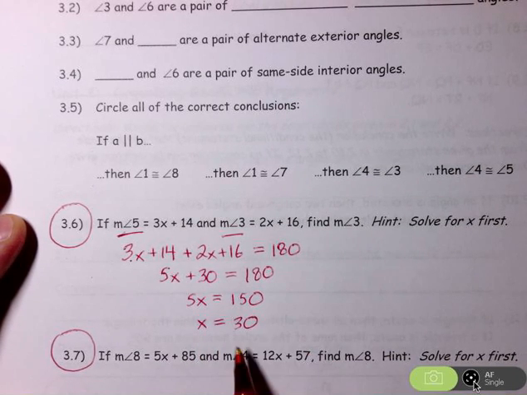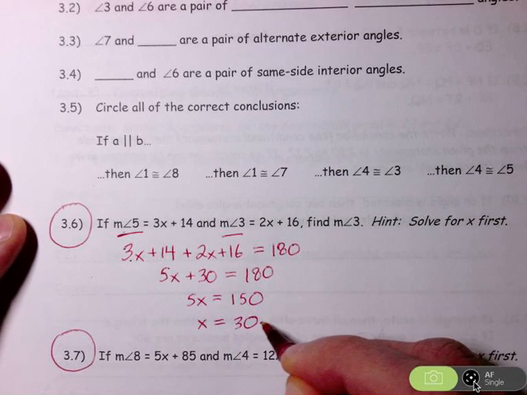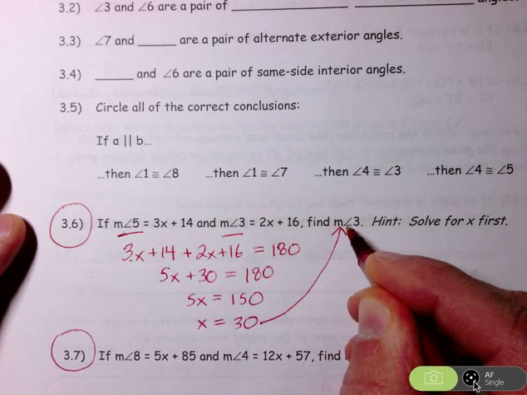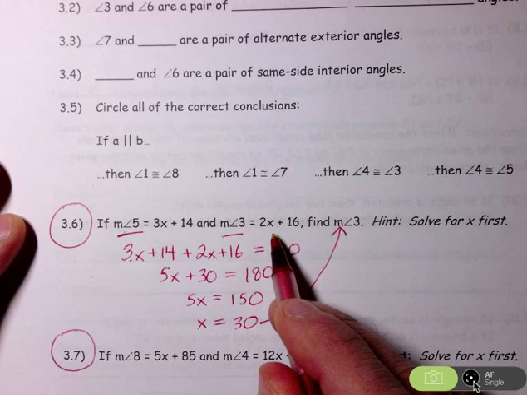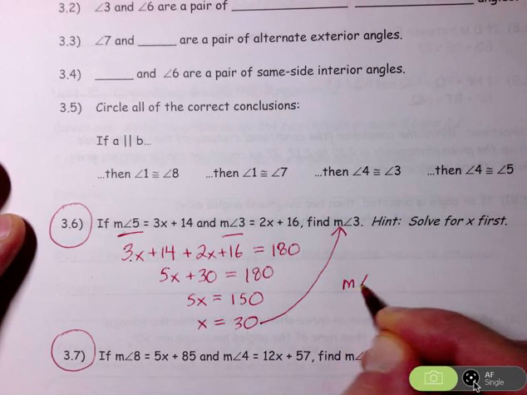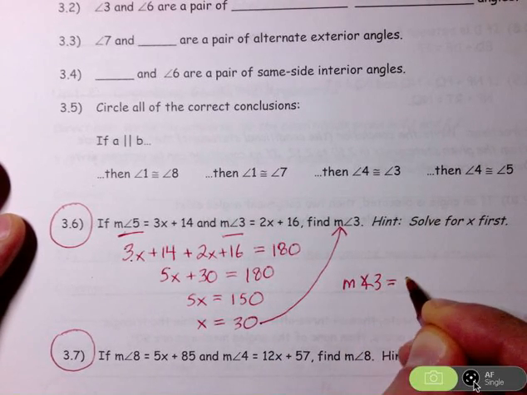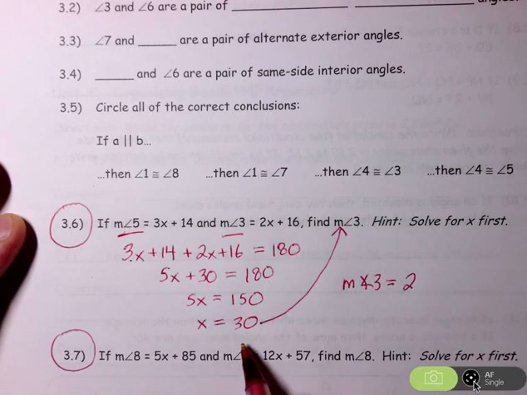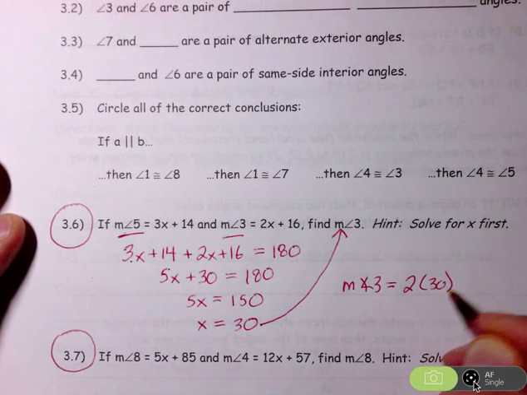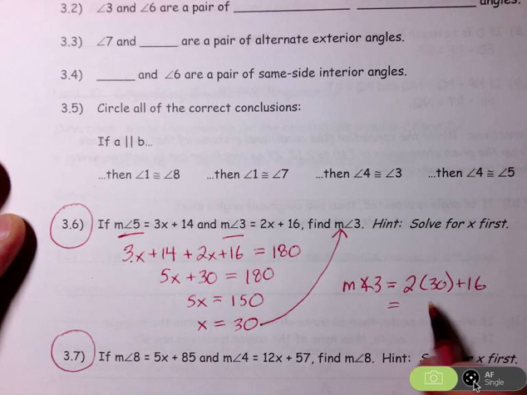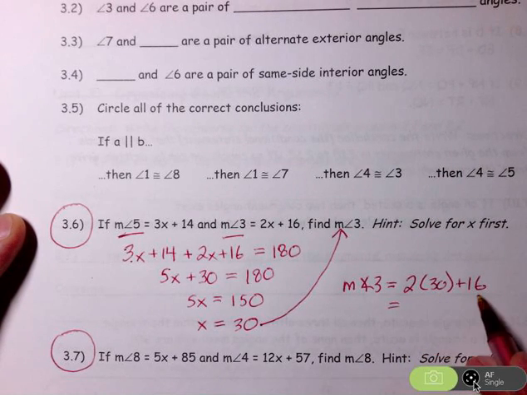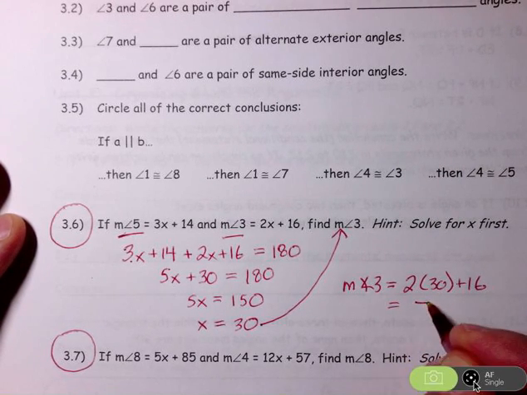So we are part of the way. We haven't finished the question though, because our job is to find the measure of angle 3. So here is the expression for angle 3, so I can substitute it in. The measure of angle 3 is just 2 of my x's, so 2 of my 30s, plus 16. 2 times 30 is 60. 60 plus 16, 76.